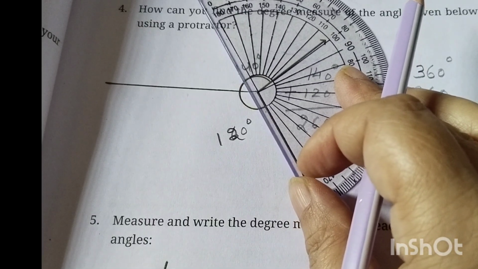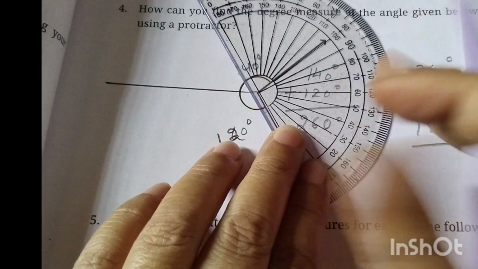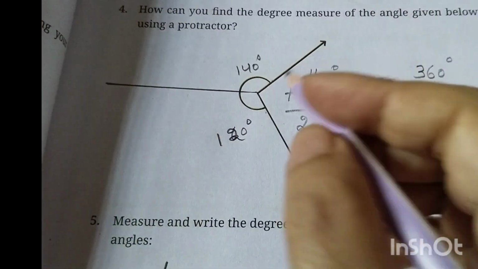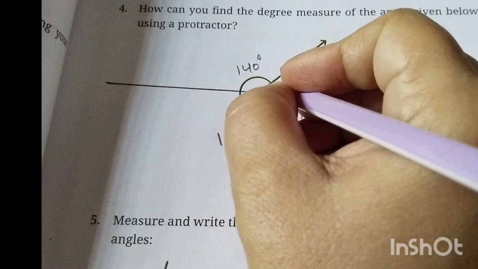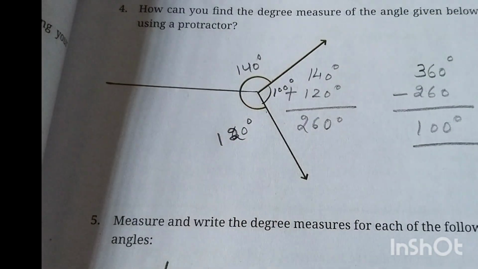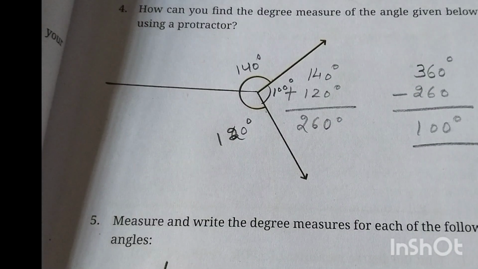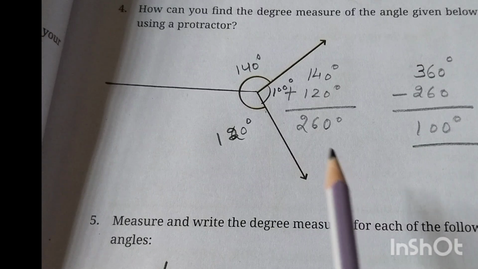Yes, this angle is 100 degrees. Okay? In this way, you can find out the measure of a given angle by using a protractor.